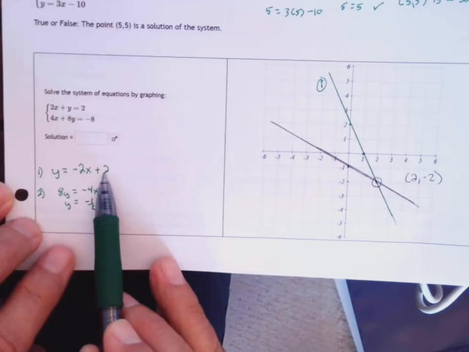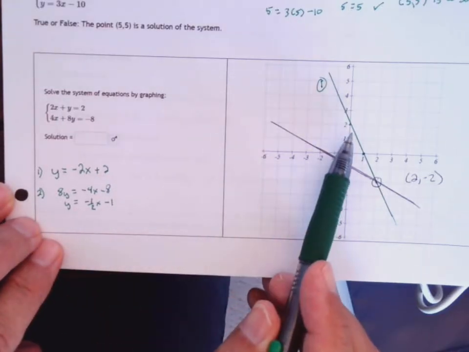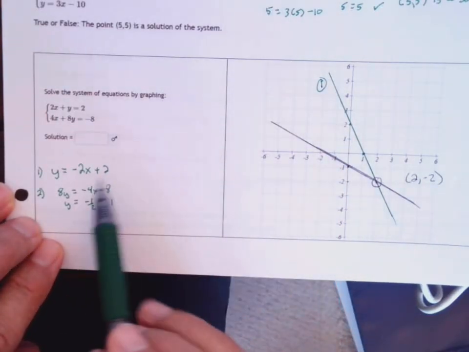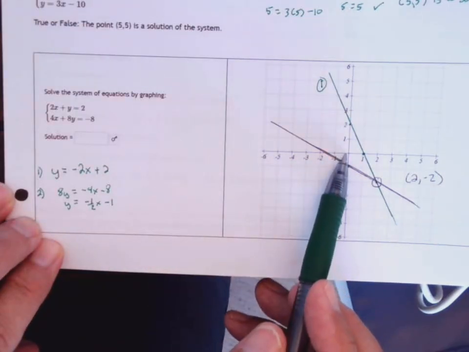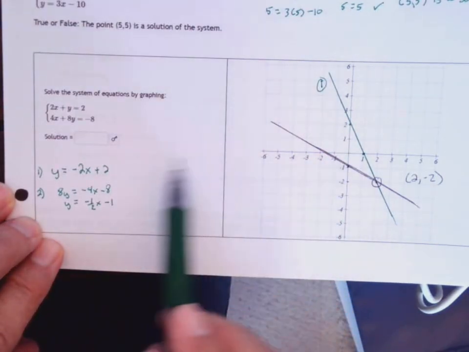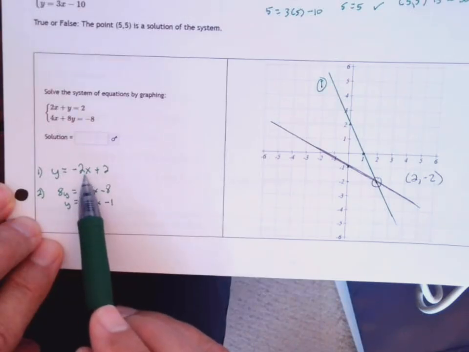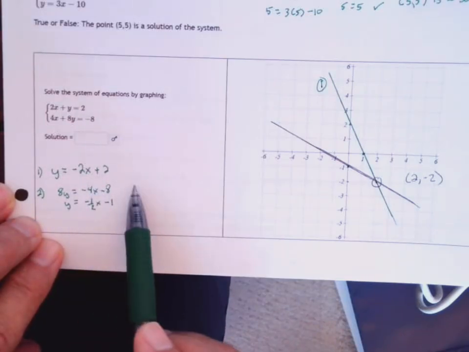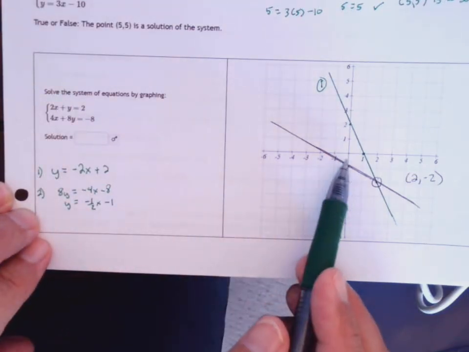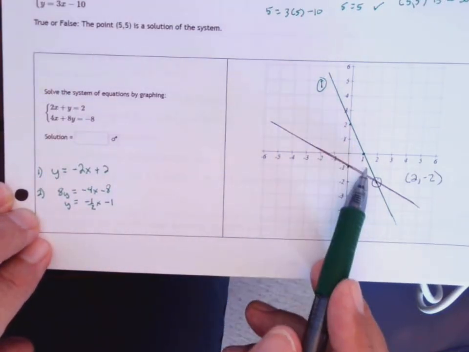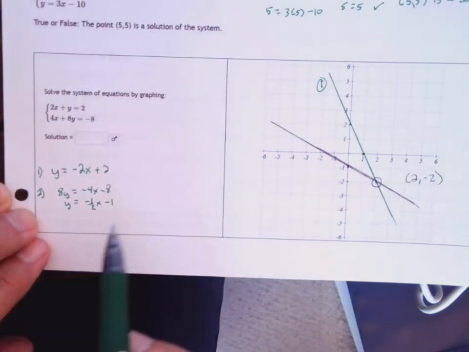Then to graph it, my y-intercept is 2, which is right there. My slope is negative 2, so from that point I go down 2 and right 1. Negative slope means I can go down and to the right, or I go up and to the left. One direction is negative. And when I connect those 2 points, you can see the green line.